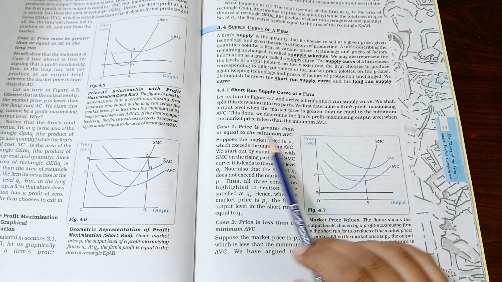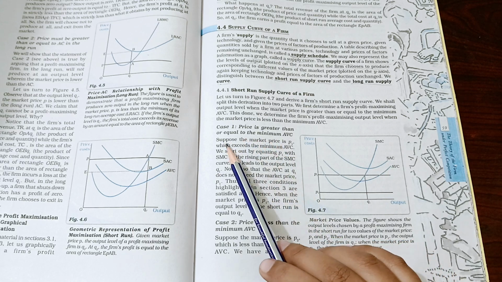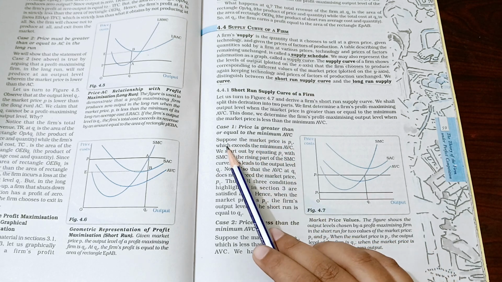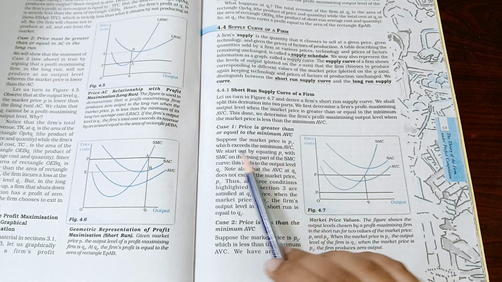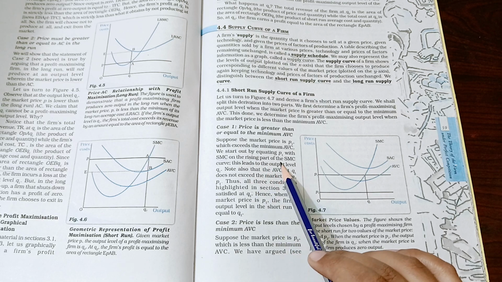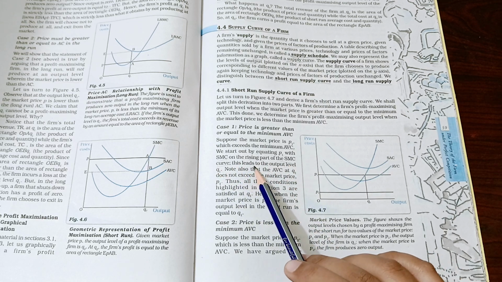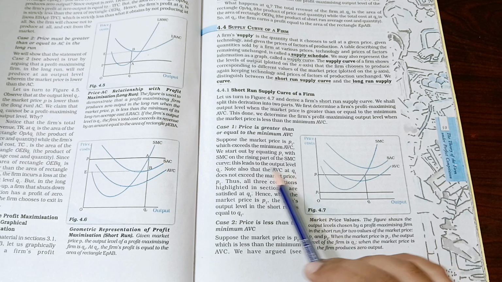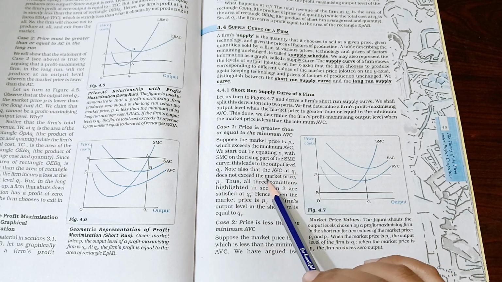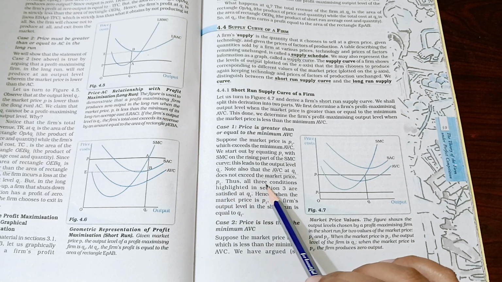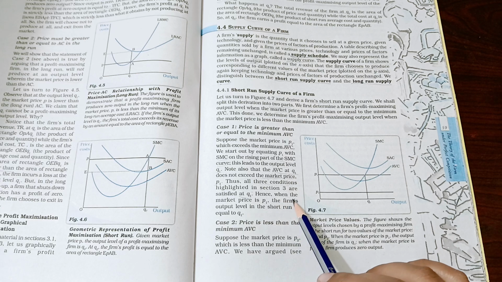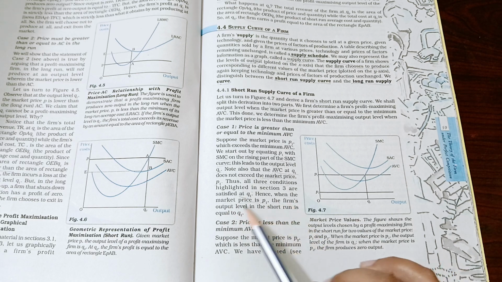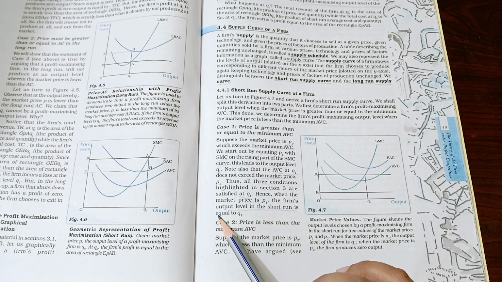Case 1. Price is greater than or equal to the minimum AVC. Suppose the market price is P1, which exceeds the minimum AVC. We start out by equating P1 with SMC on the rising part of the SMC curve. This leads to the output level Q1. Note also that the AVC at Q1 does not exceed the market price P1. Thus, all three conditions highlighted in section 3 are satisfied at Q1. Hence, when the market price is P1, the firm's output level in the short run is equal to Q1.